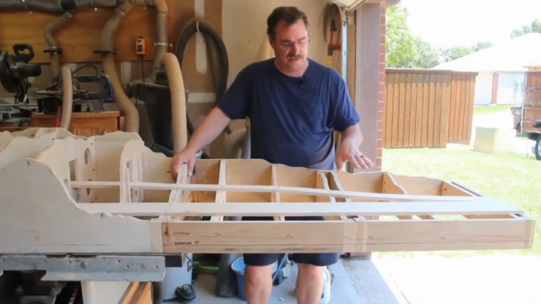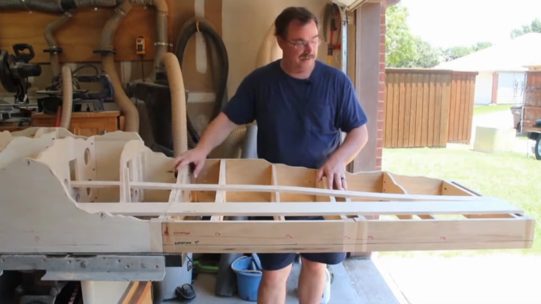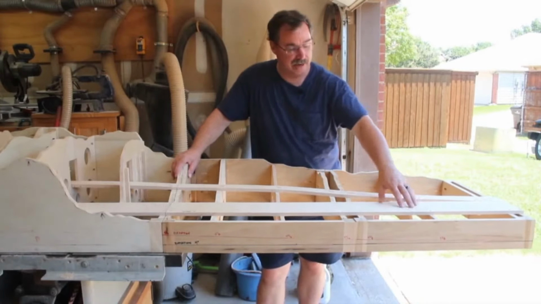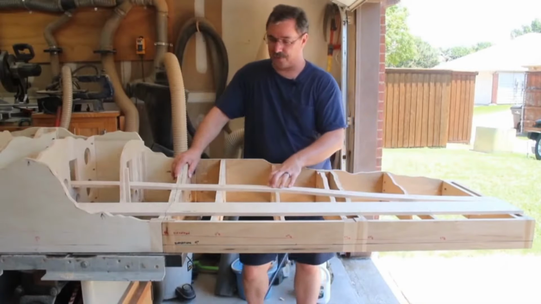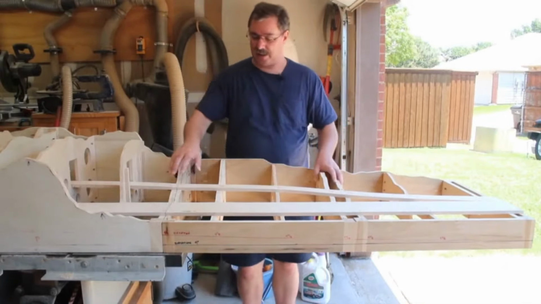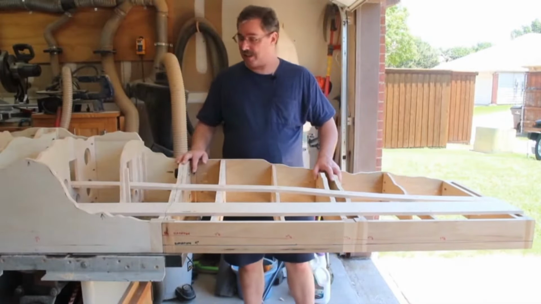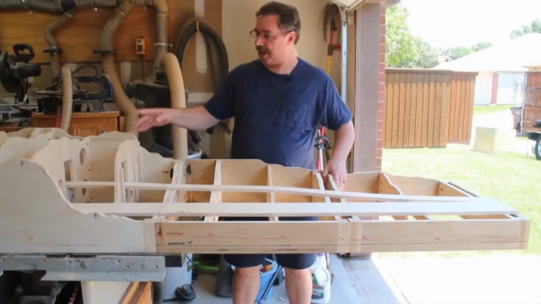The only thing I need to do now is we're going to call this module done from a woodworking point of view, or from a fabrication point of view. Now we can put on our track, our roadbed. We can start cutting our holes for our wiring, as well as start our scenery. But that's another clinic. So until that time, we're going to call this part done.